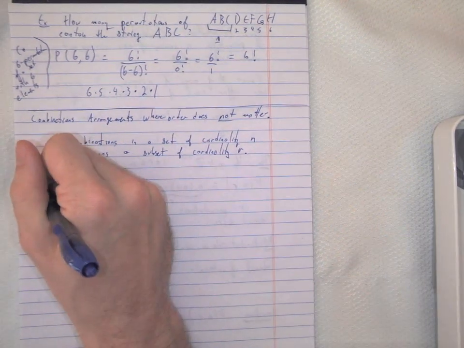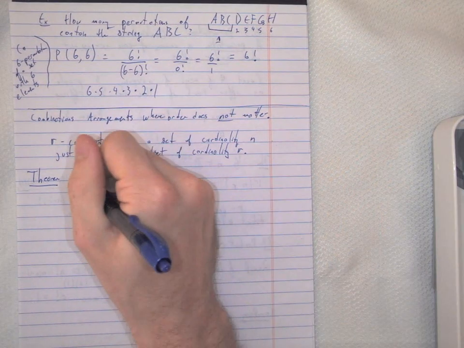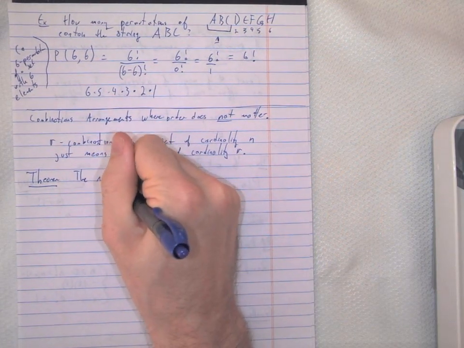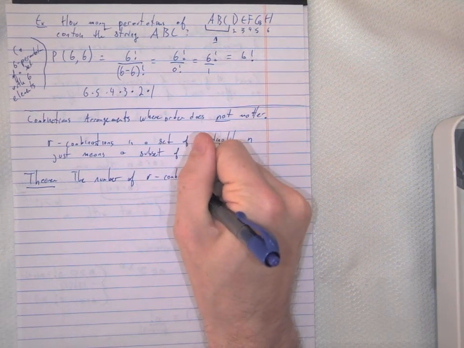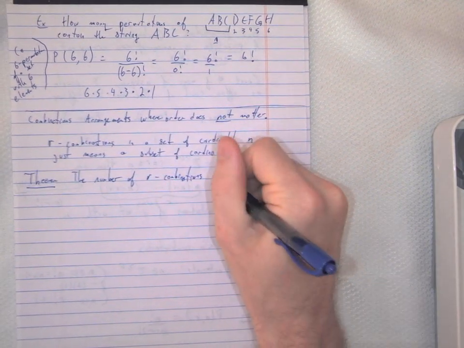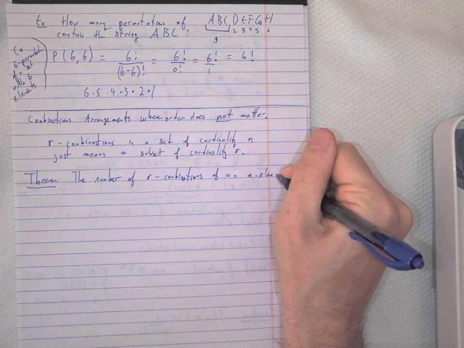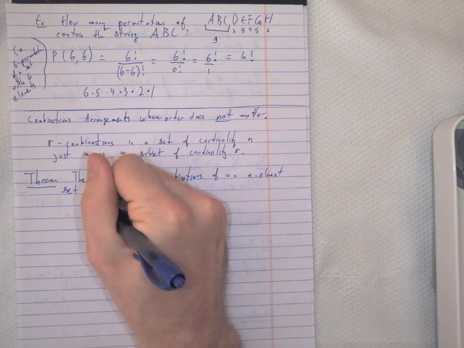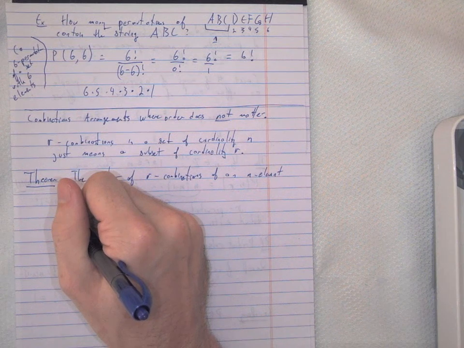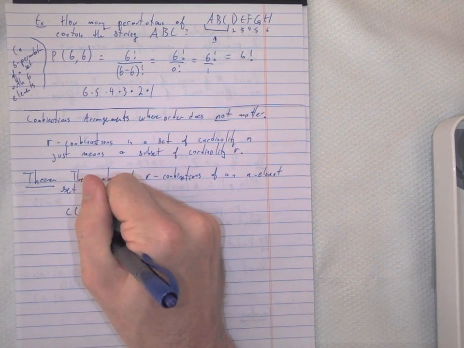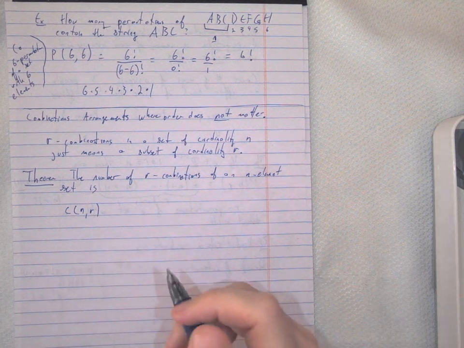Okay, theorem. The number of R combinations of an n element set is, and I'll give a bunch of notation, either written as C(n, R), which is what the book uses, combinations of R elements in an n element set.